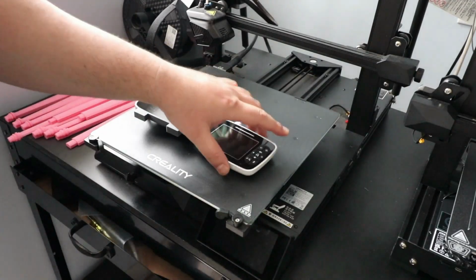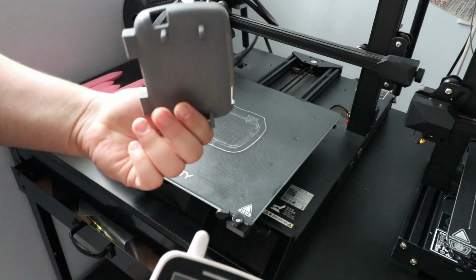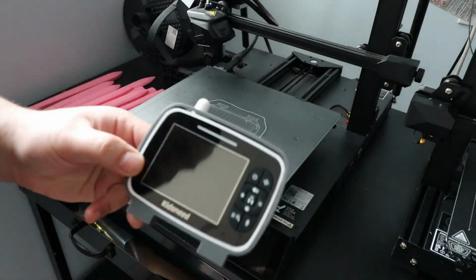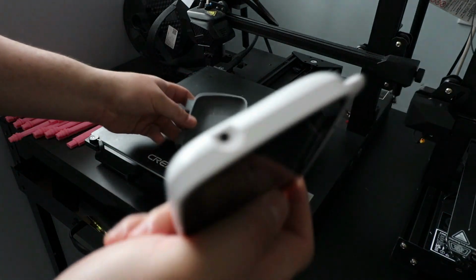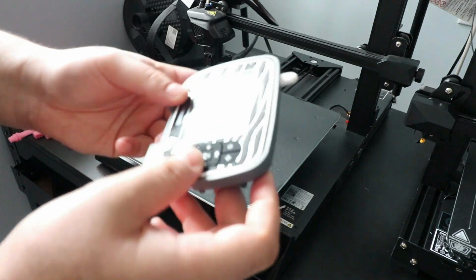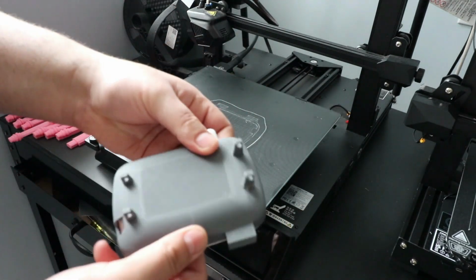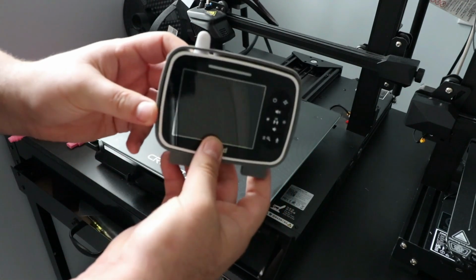All right, guys, moment of truth. So we got the screen here, and we have the case that I created for it, and it fits perfectly. Only issue that I found was that the charging port was on the side of the antenna. So there's a hole here for no reason, but that's okay. We'll continue with this, and if I want to, I'll make a second iteration later with the charging port sticking out of the hole there. Other than that, it fits really nicely.